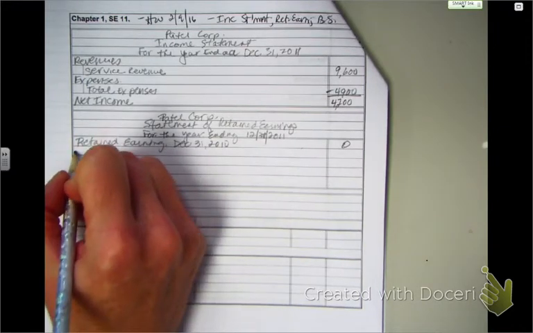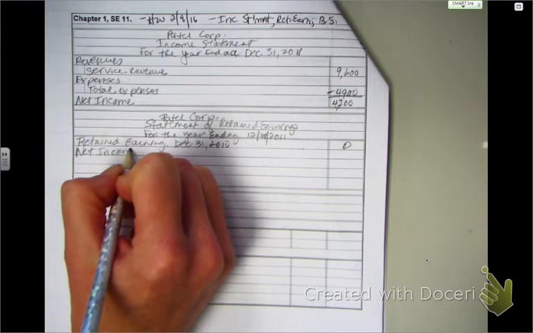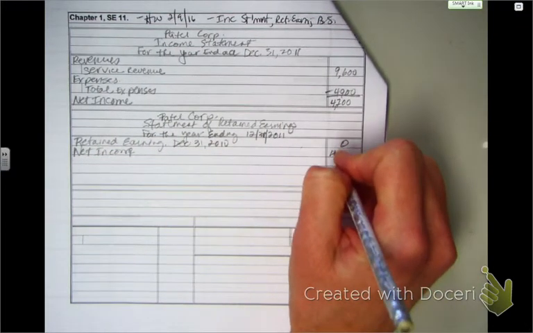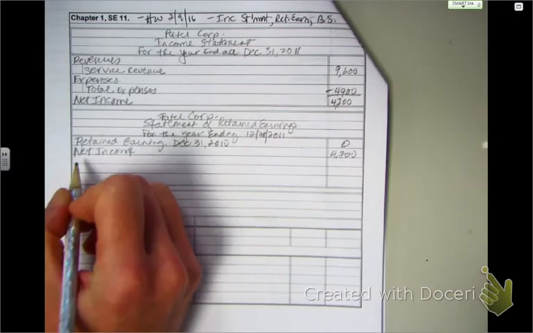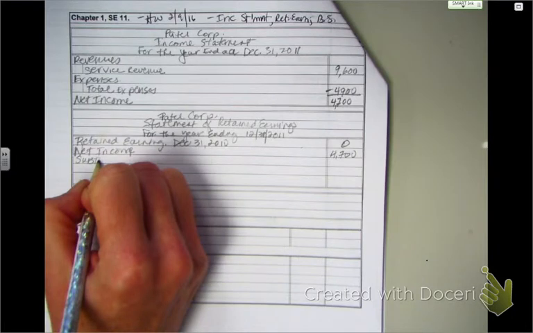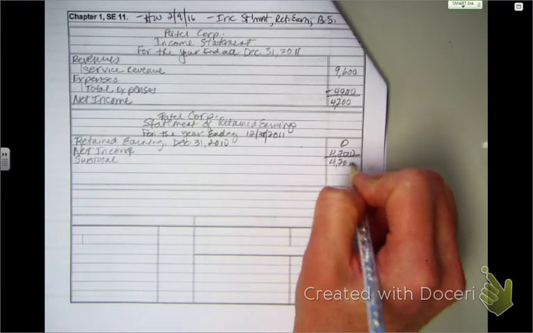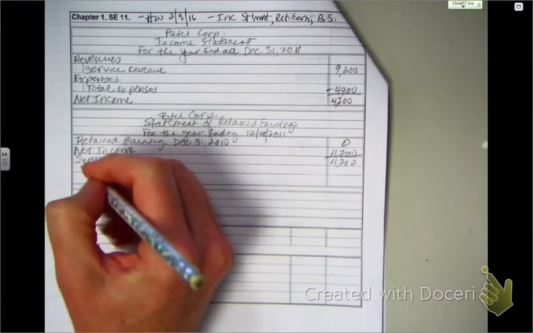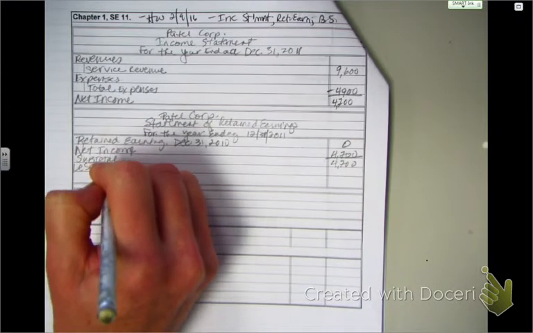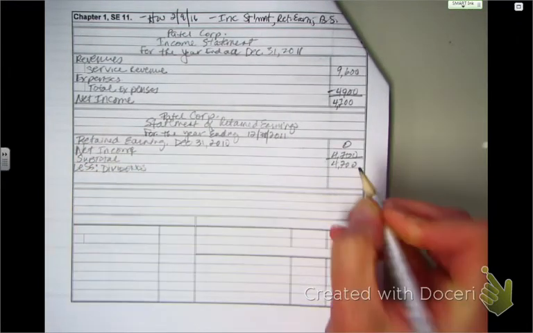And then we're going to put here what? Right, our net income. And that is 4,700. And then we should have a subtotal here. What's our subtotal then? 4,700, right? Not a tricky one, right? And then, do we have any dividends? Did they say we had dividends? Okay. So less any dividends. What's the dividends?